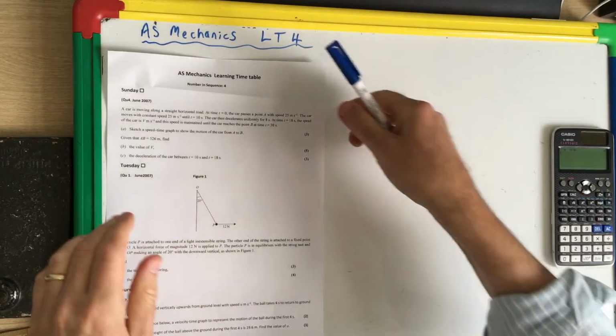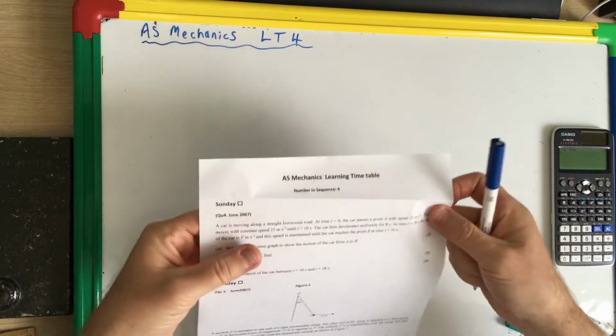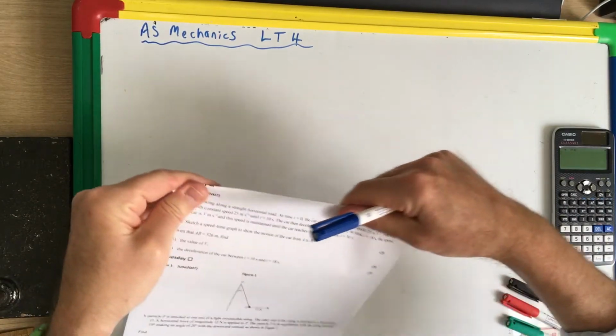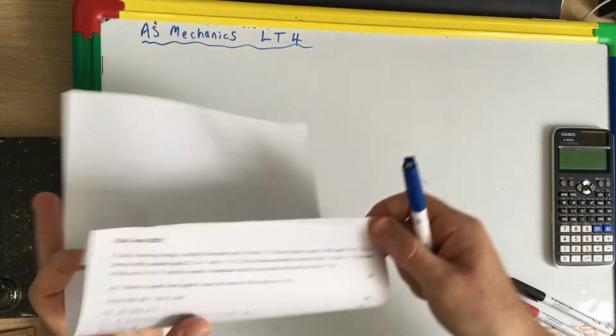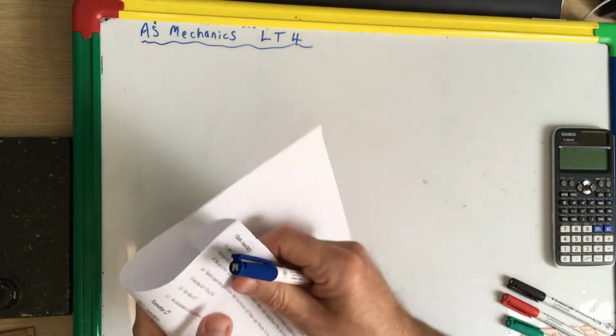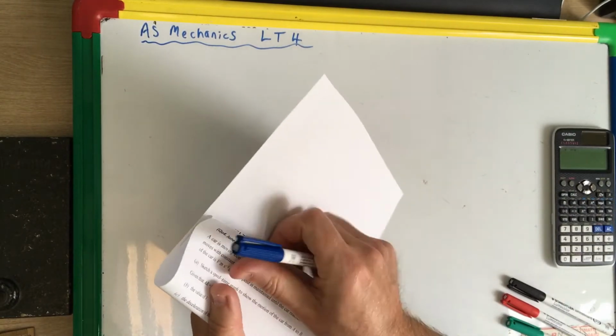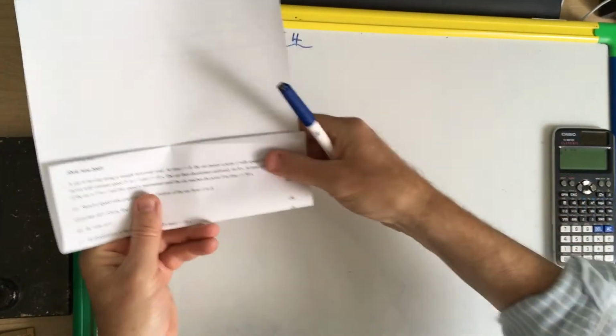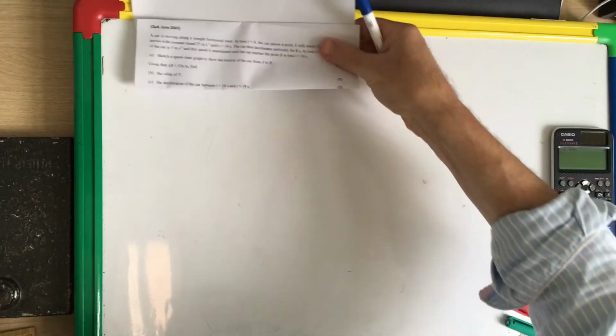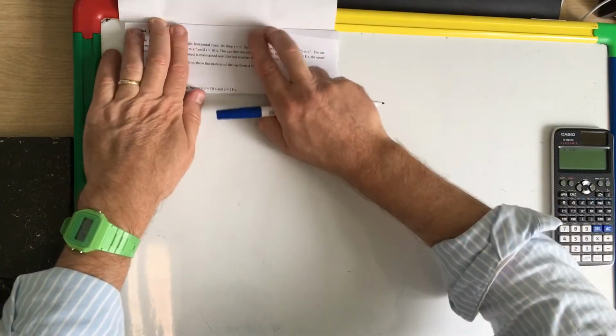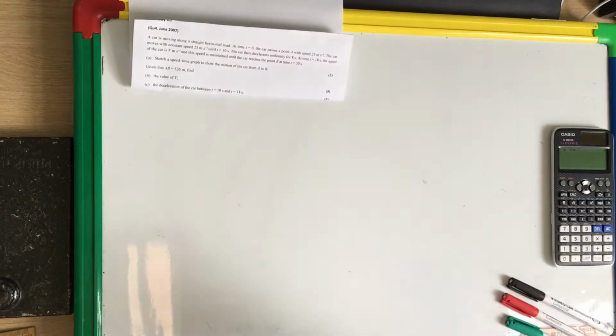Okay, so I can sort of leave the question up. So Sunday's question, there it is. So this is the Edexcel one. I'll just fold it round. There it is. Okay, so there we go. We're on learning timetable number 4, and it's this one here. Okay, so it's a car is moving along. There you go, you can see the question. Oh yes, we're in business.